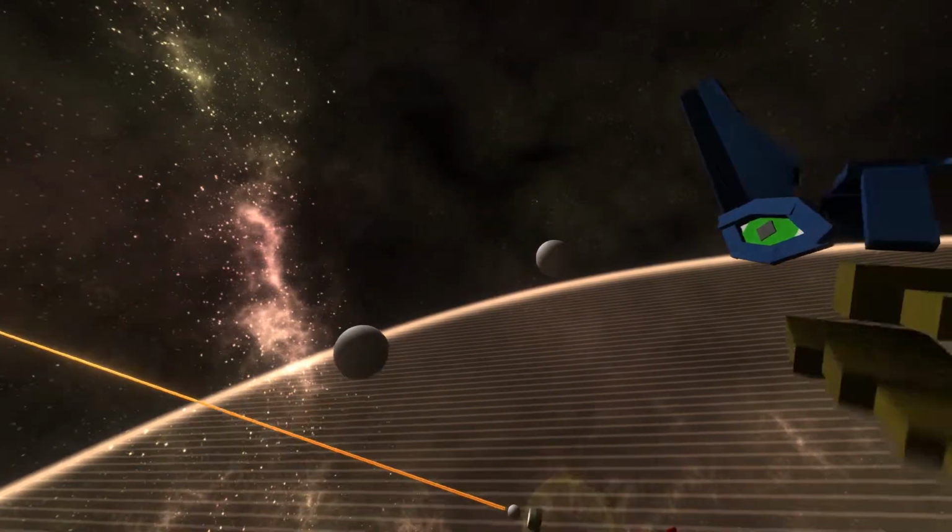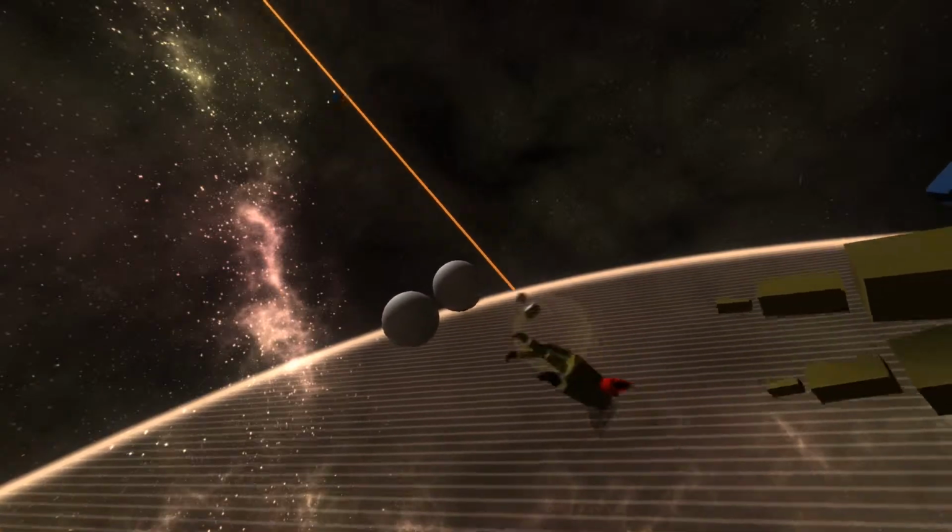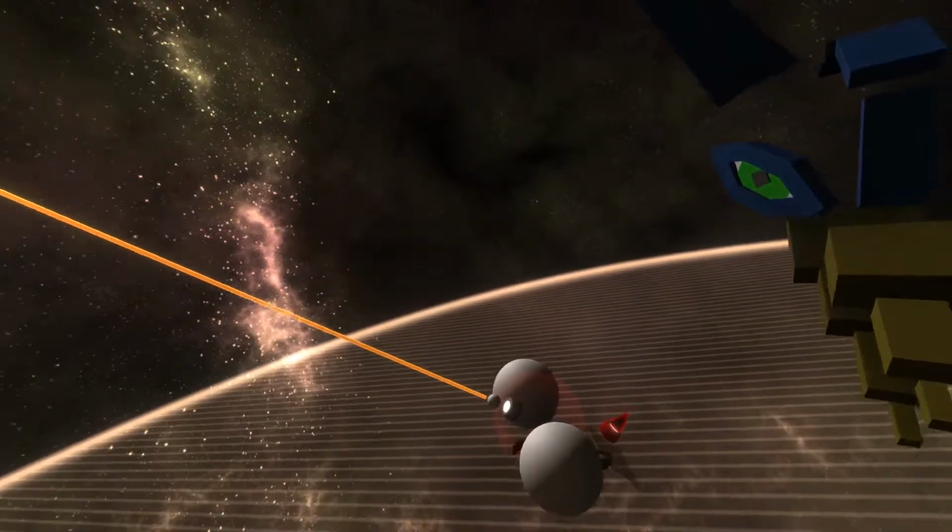My lighting isn't very good facing in this direction, is it? Let us move to the other side of the platform.